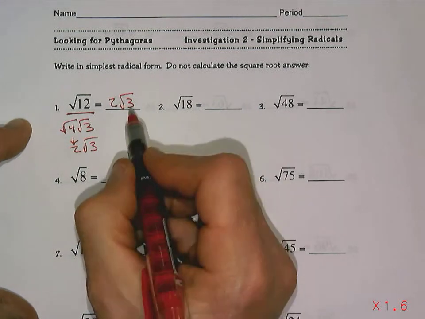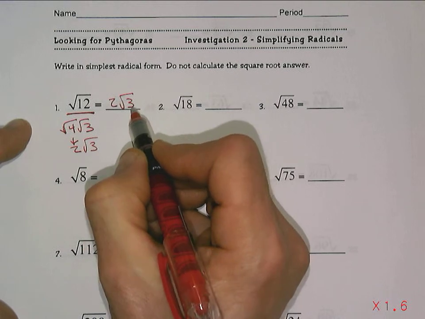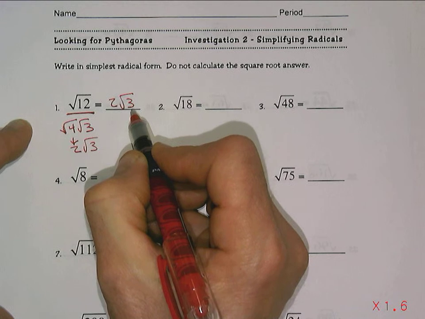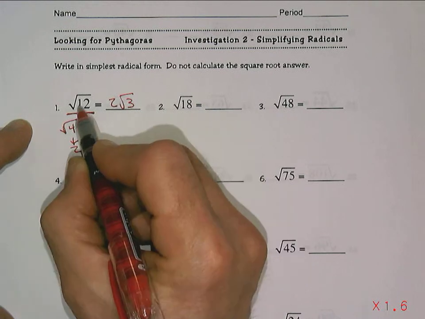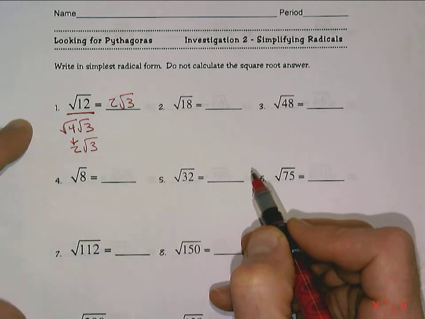And that's the idea of simplifying a radical into its simplest radical form. It has the smallest possible root as a part of the solution. So it means there's 2 of these. The square root of 12 is 2 square roots of 3 as an equivalent.